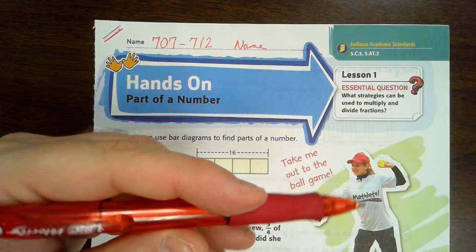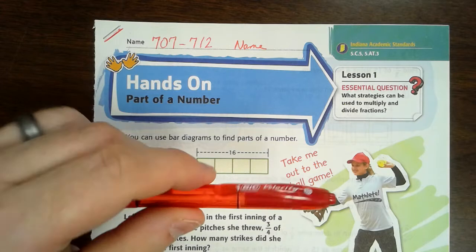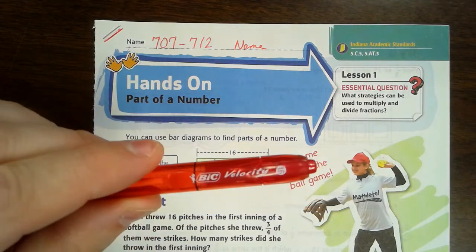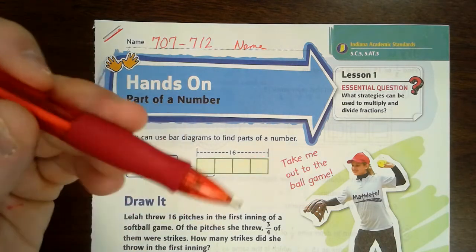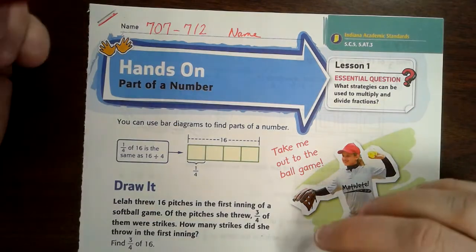I got new pens, so I'm pretty excited about the new pens. I guess this math is brought to you by Bic Velocity, a pen that just keeps on writing. No, I don't know. I'm being stupid.